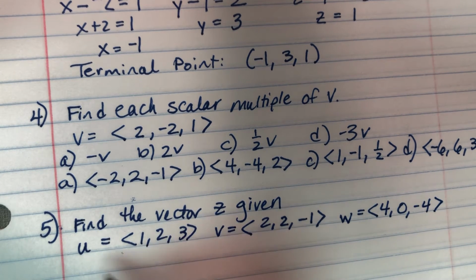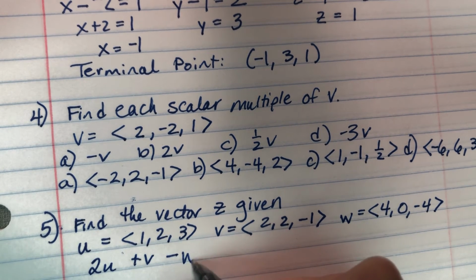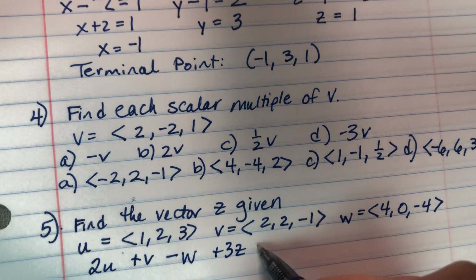And we have this equation given to us. 2u plus v minus w plus 3z equals 0.